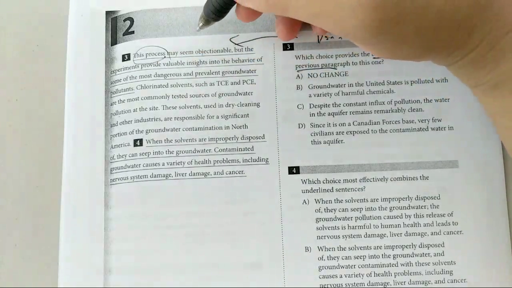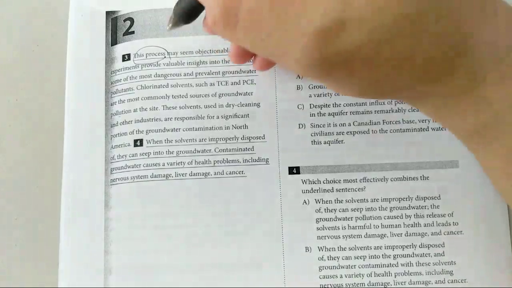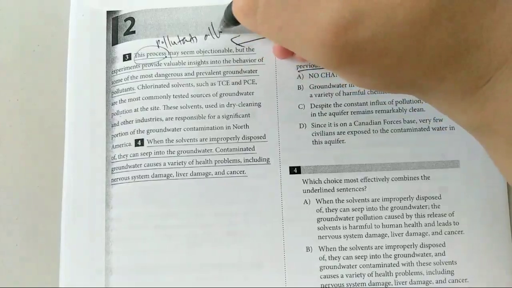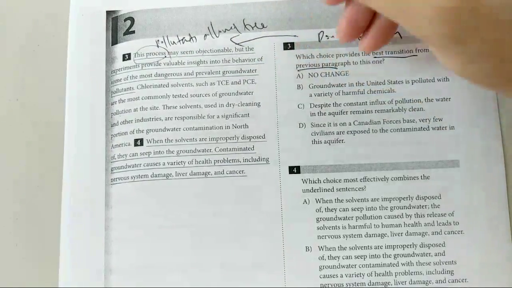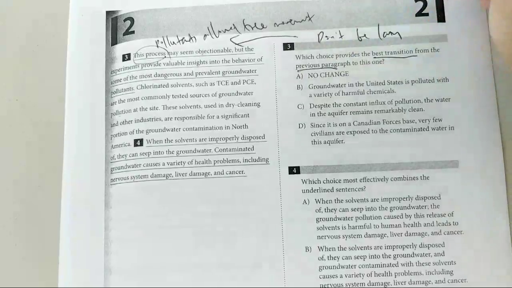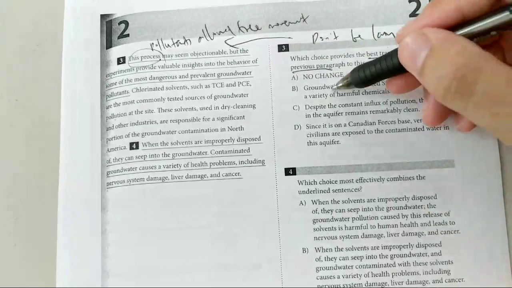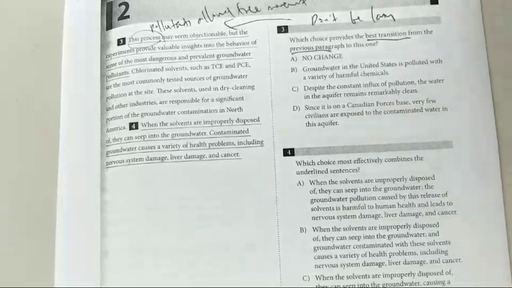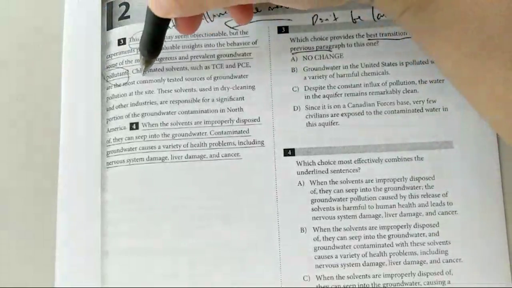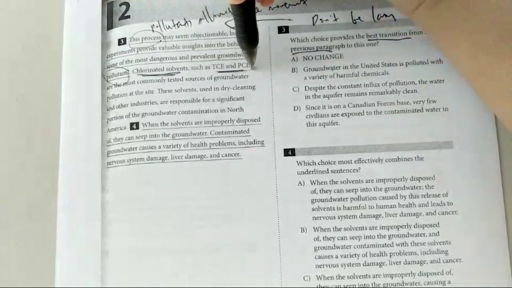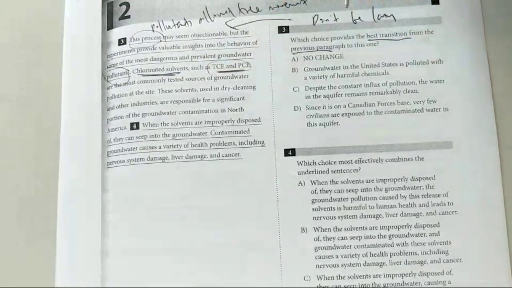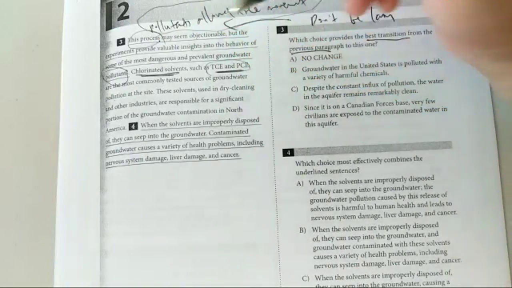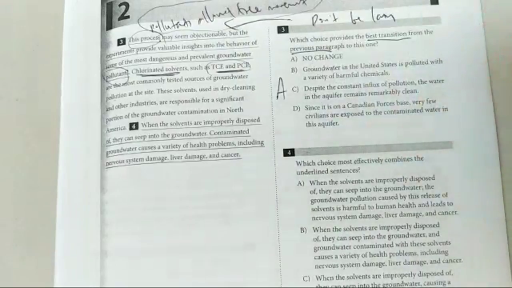A actually talks about it by saying this process, right, of pollutants allowed free movement. None of the other ones actually talk about the previous, okay? The other clue is that it's talking about pollutants, so it has to talk about these guys, right? That's the best transition. So first, the transition has to talk about the previous part, and A is the only one that actually does.